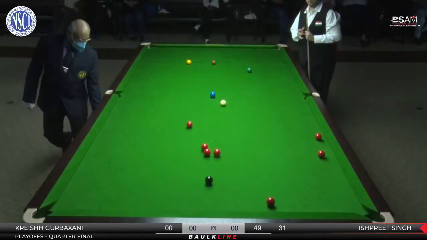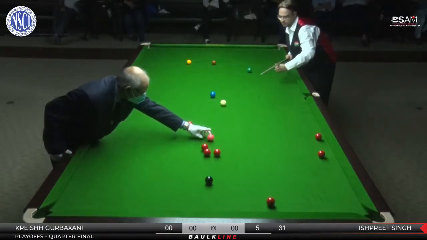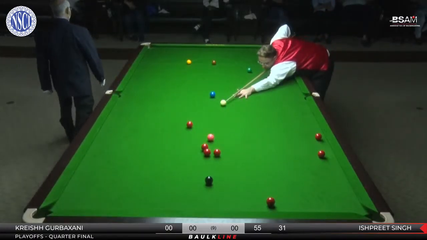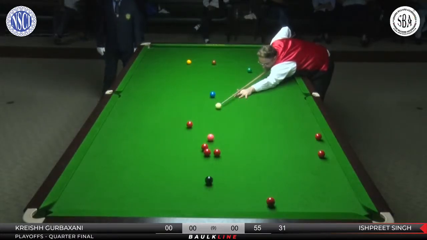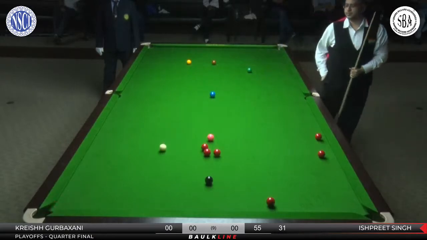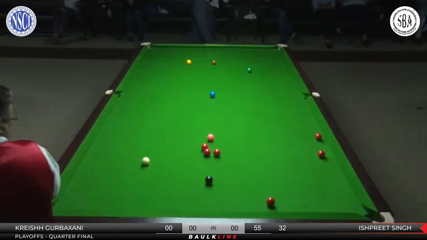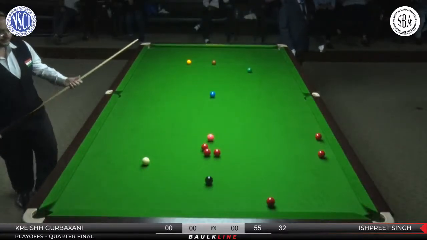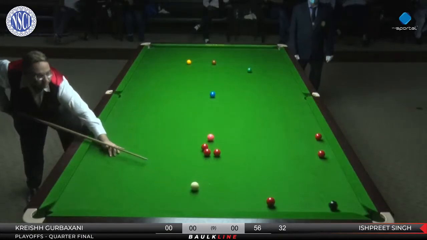Ishpreet there losing no time. He's making a mark for himself in this match, and he could be racing away with this frame right now. He's already on a break of 32, and then this red would give him a break of 39. He's already notched up 56 points in this frame with a couple of reds that are yet to go.